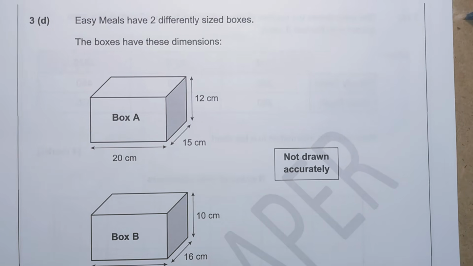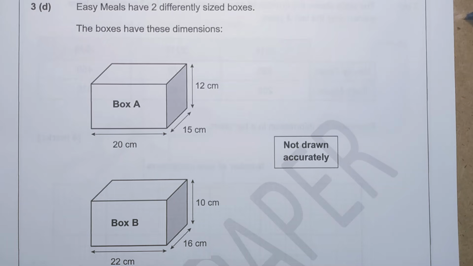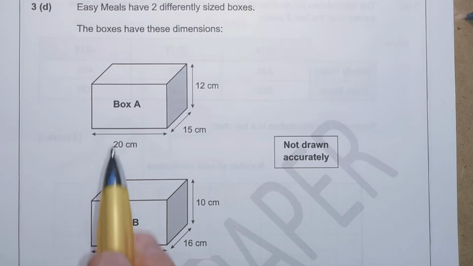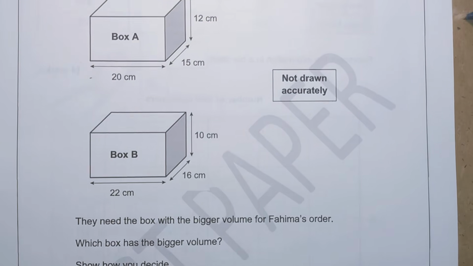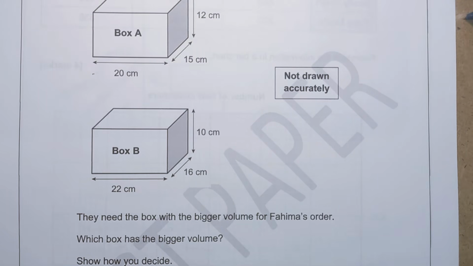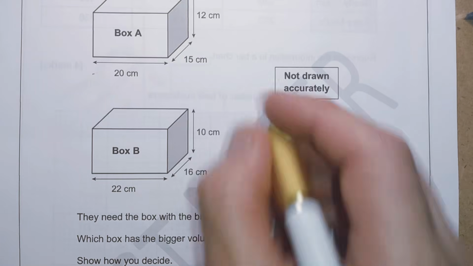Okay, 3D. Easy Meals. Actually, move it up so we can see the dimensions. Easy Meals have two differently sized boxes. The boxes have these dimensions. Here's box A with the dimensions and box B with the dimensions. They need the box with the bigger volume for Fahima's order. Which box has the bigger volume?